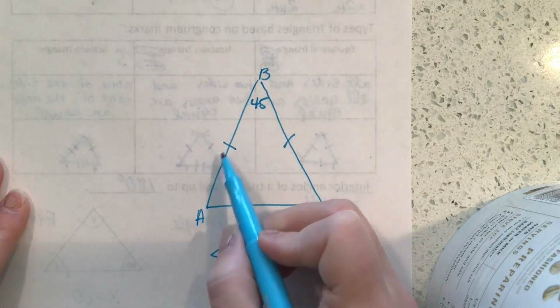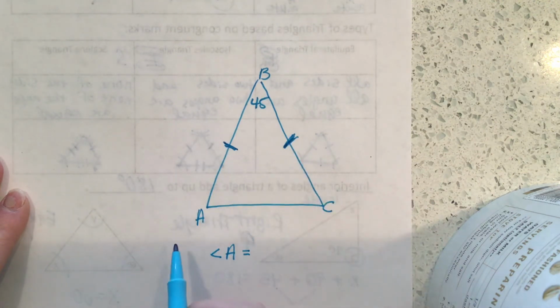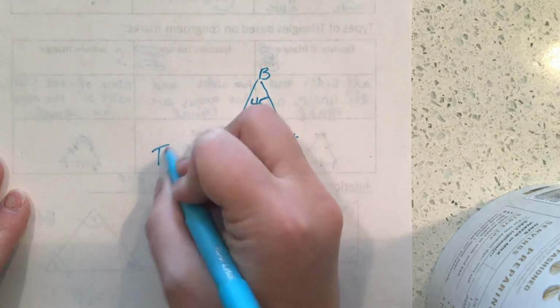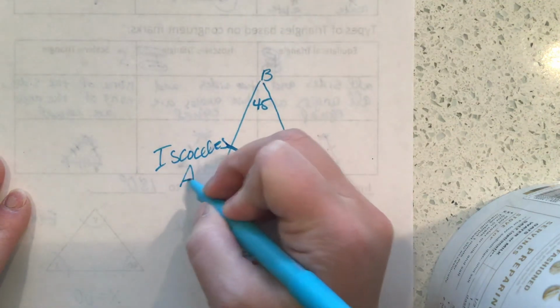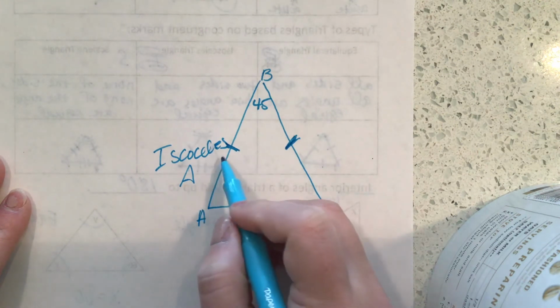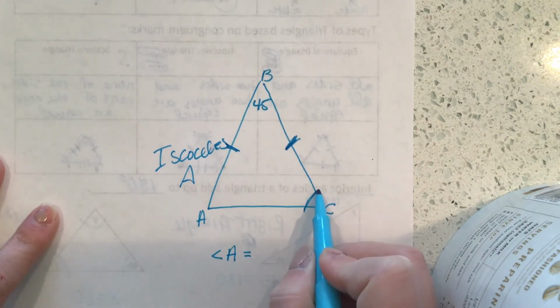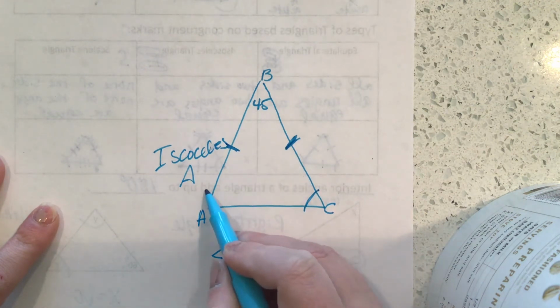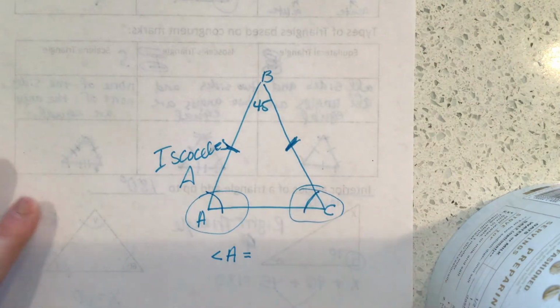Well, the first thing I notice is these congruent marks. And these congruent marks tell me a lot of information. This tells me that this is an isosceles triangle, which also tells me that the angles across from them are equal. This is 1, and this is 1. So A and C are the exact same measurement.